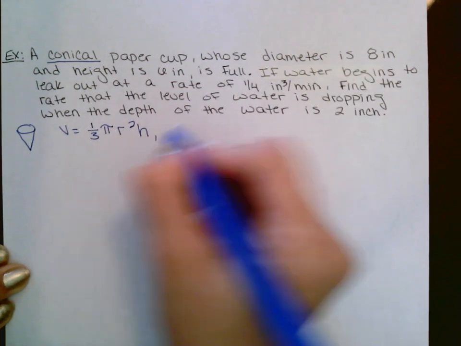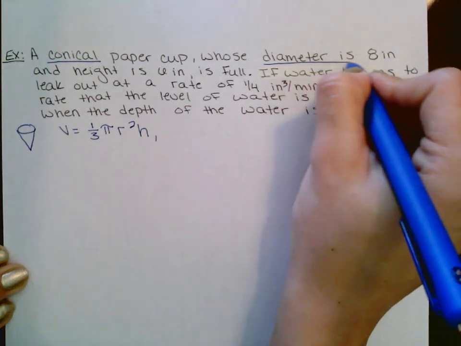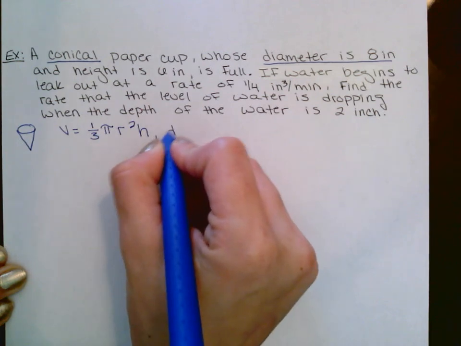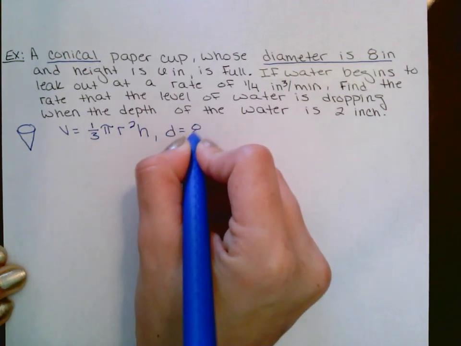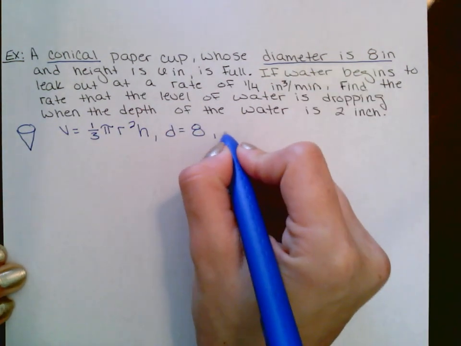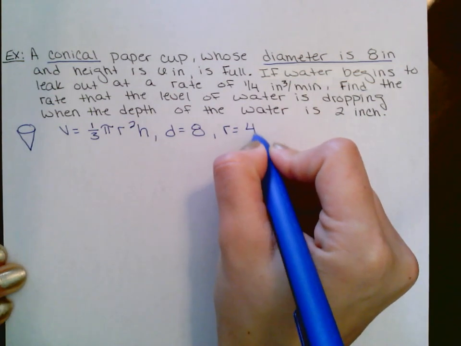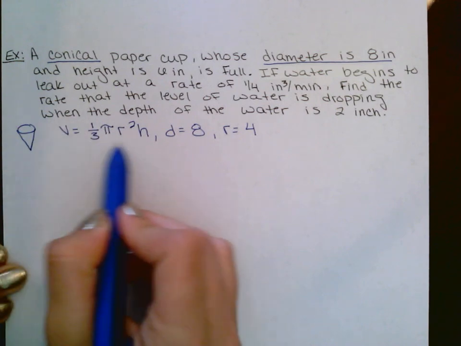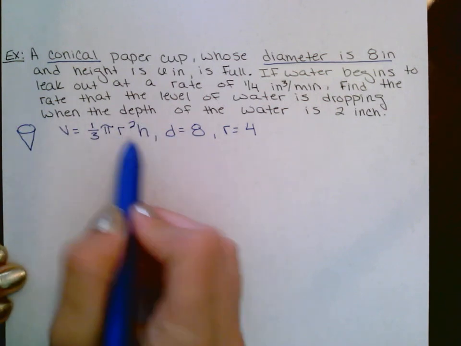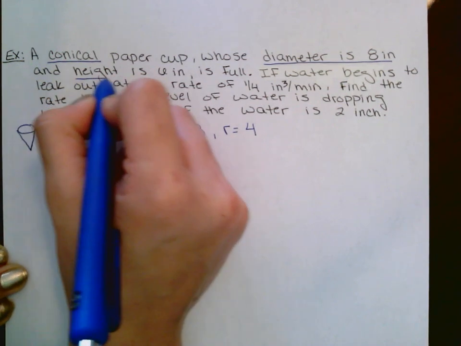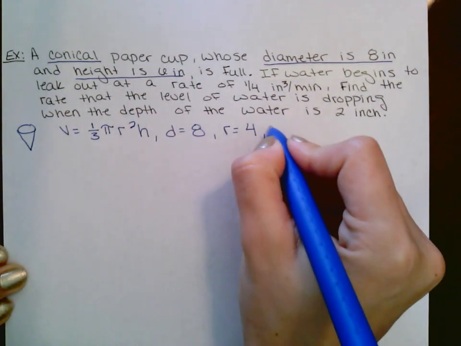It says that the diameter is 8, which means if diameter is 8, just like last question, I already know that radius is 4. Now the reason I need to write that is because my formula does not have a d for diameter, it has an r for radius. Okay? And the height is 6 inches.